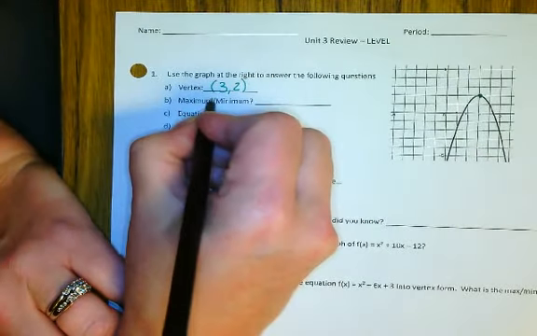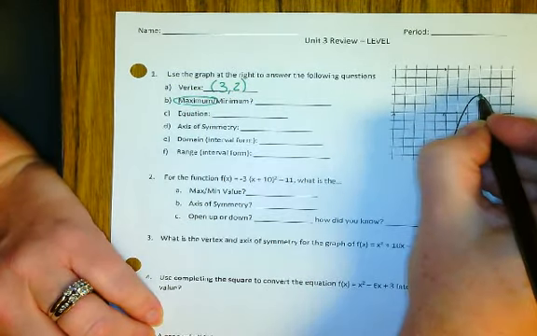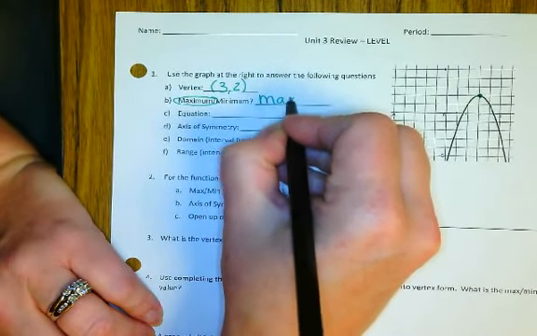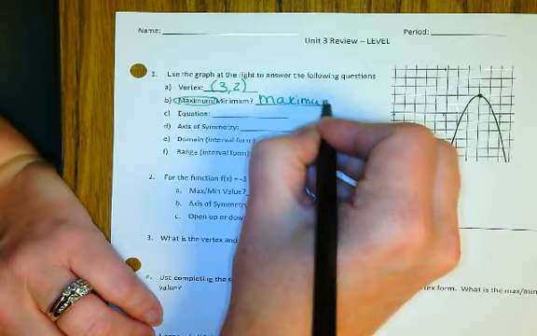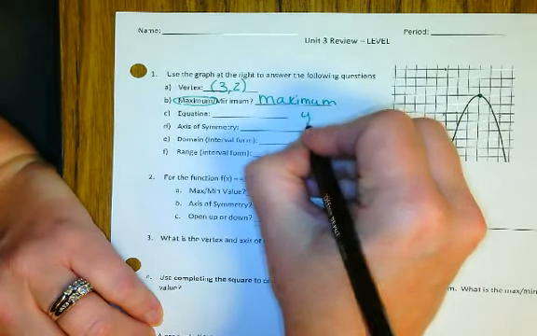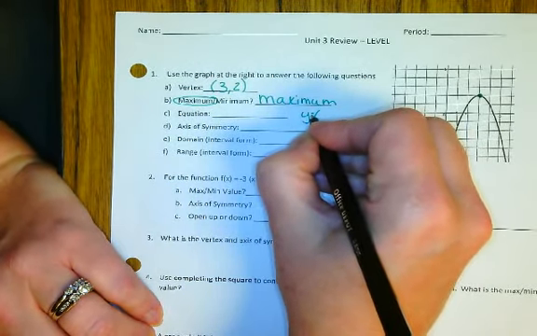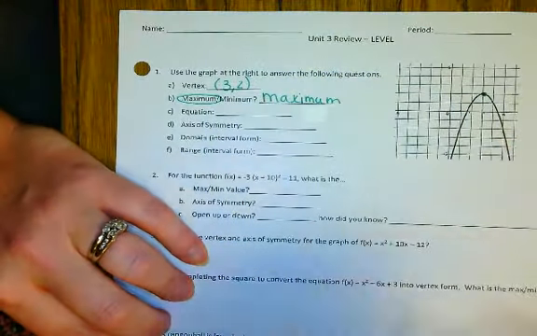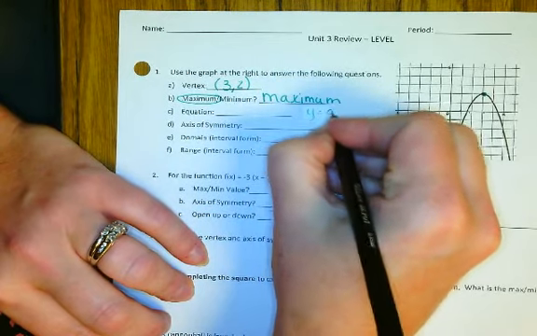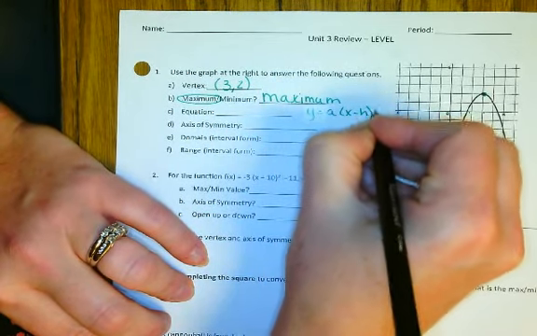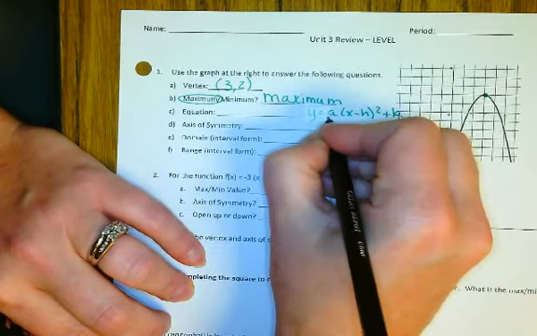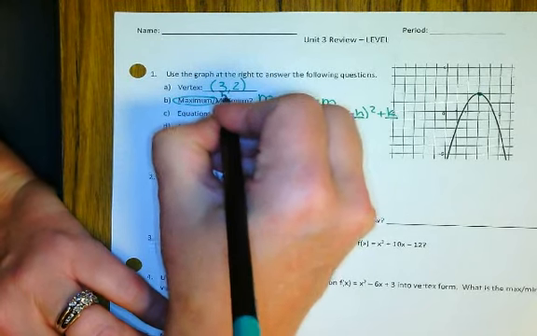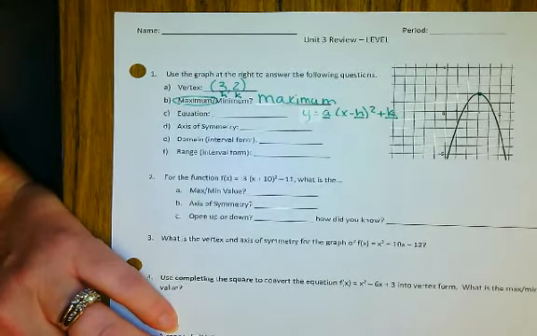Okay, I can tell that it's going to have a maximum because it's on top. And also, so it's a maximum. Now, if I write the equation, I'm writing it in that vertex form. So y equals a(x minus h) squared plus k. So what I'm trying to do is I'm filling in the a, the h, and the k. Now, my vertex here, this is my h and this is my k.